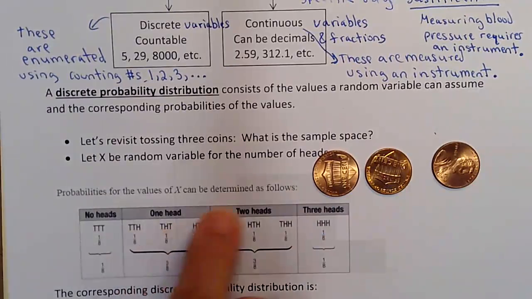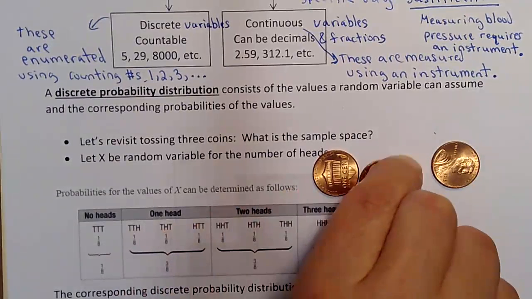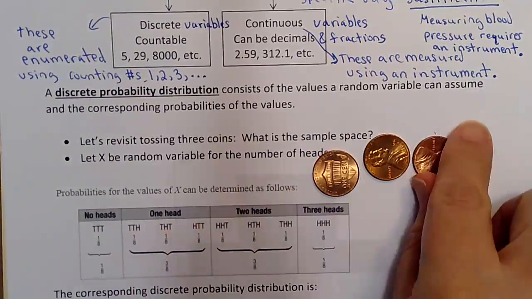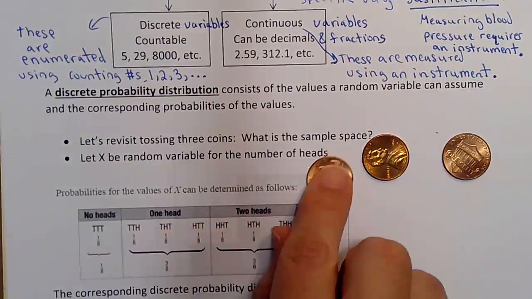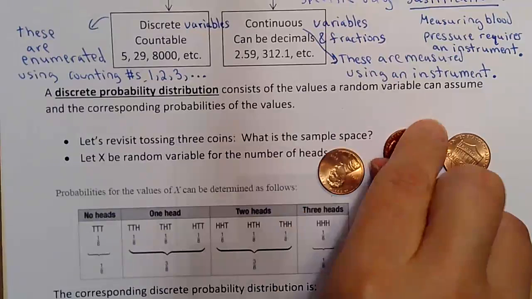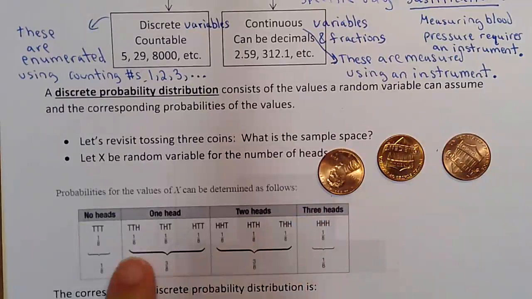Tail, heads, tail. Okay, that's the second thing that can happen. Or head, tail, tail. So these are all the different things that can happen.